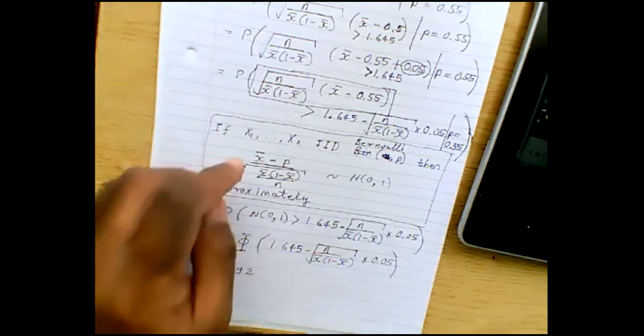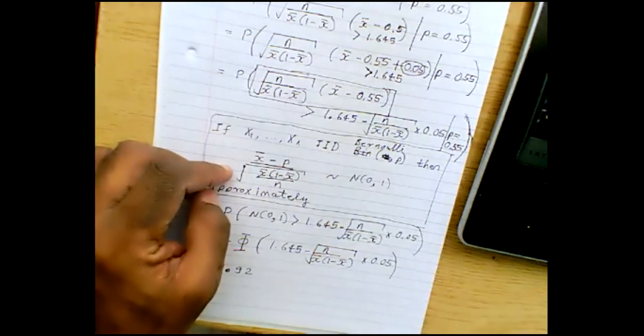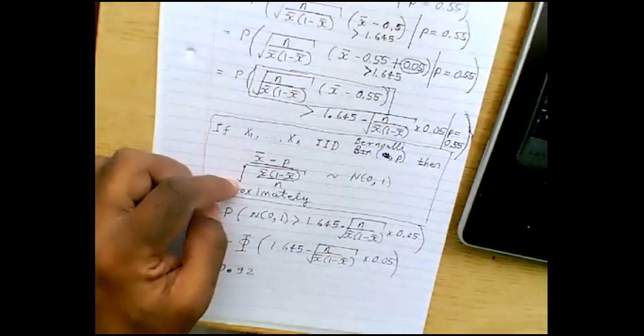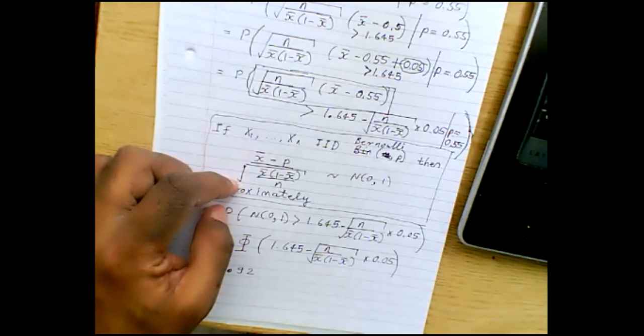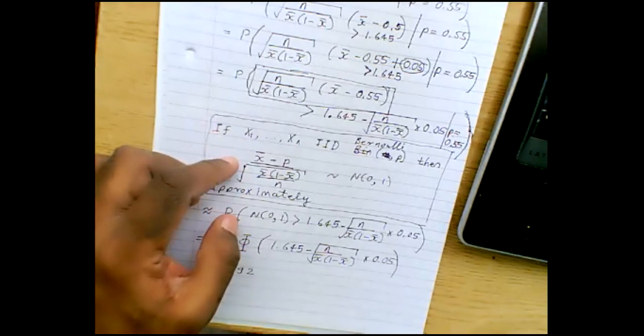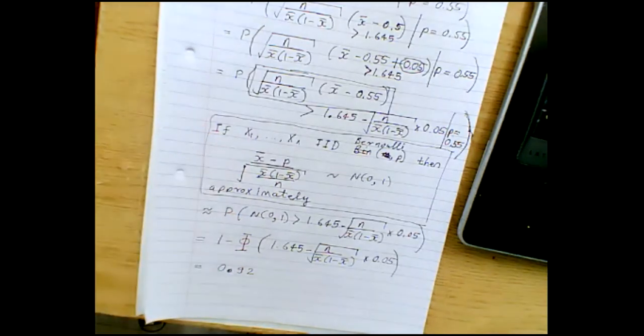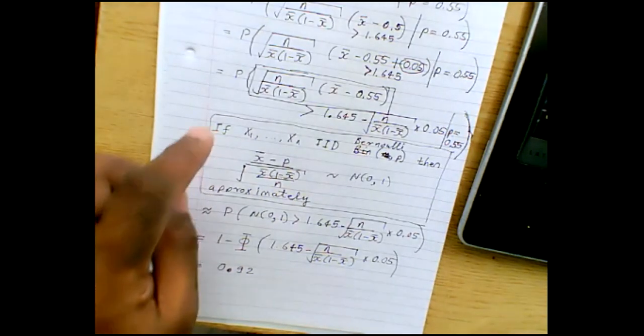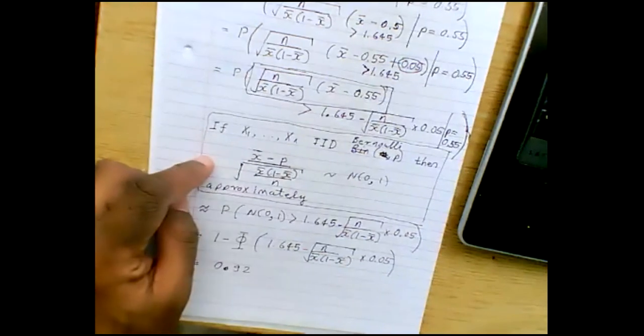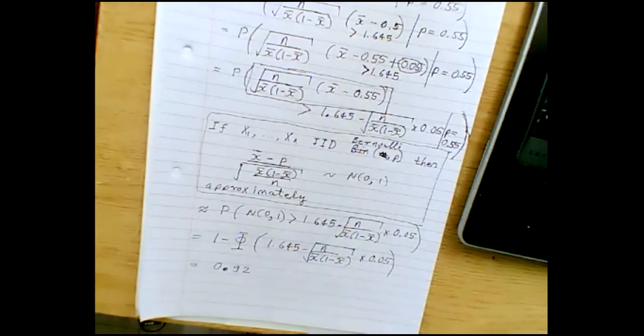So the crucial result I have used is this result here, which I proved quite some time ago. You may want to look at the video on the binomial if you forgot this result. To go from this line to this line, I used this result. I'm sorry I haven't been able to do other questions.